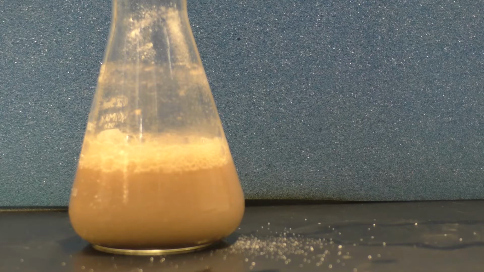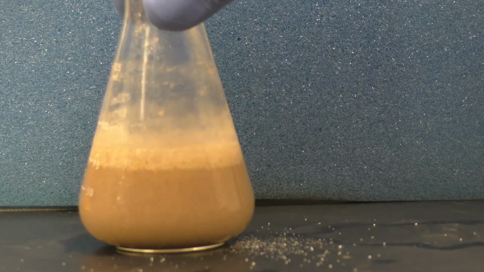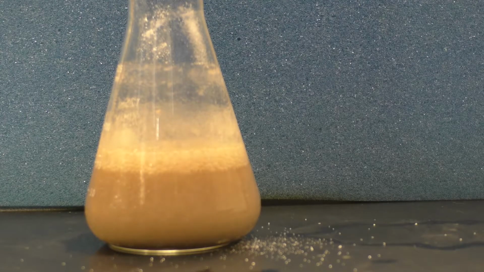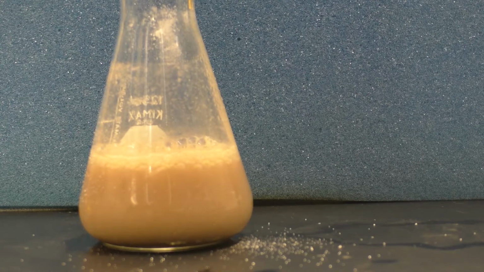So now notice a few things. First, we're not getting as much bubbling. That's definitely subsided some. And also, the solution is now very chunky. There's a lot of solid precipitate there. Any bubbling we're getting seems no longer to really be foaming.